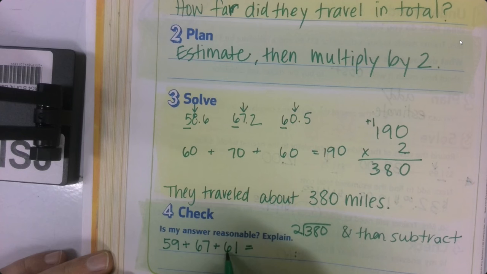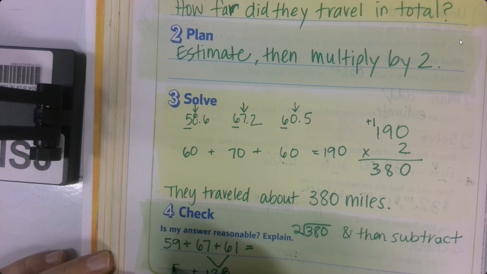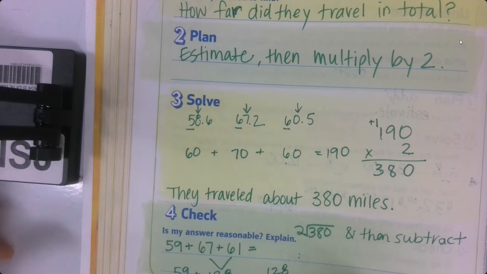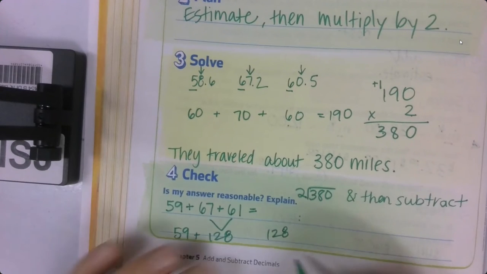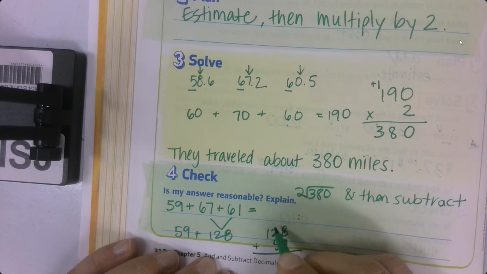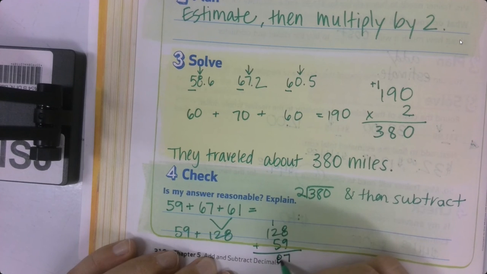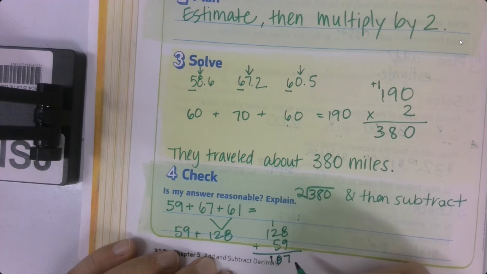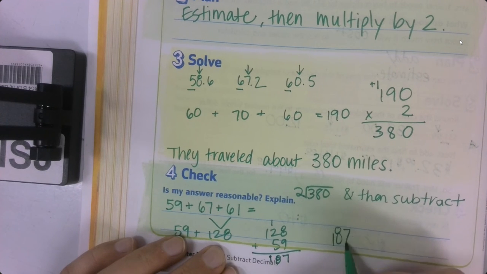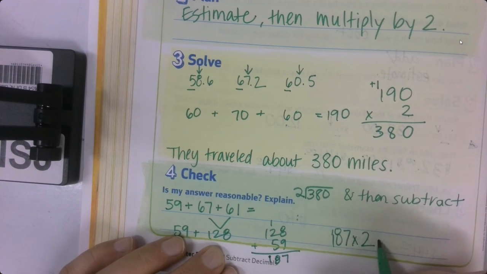So again, we still have 128. Which equals 187 times 2.